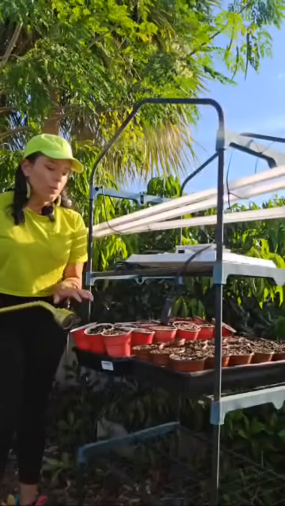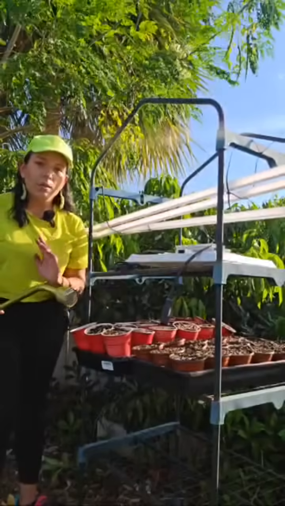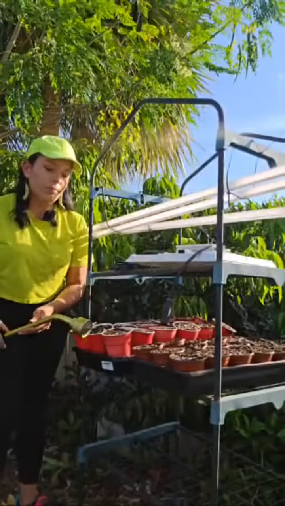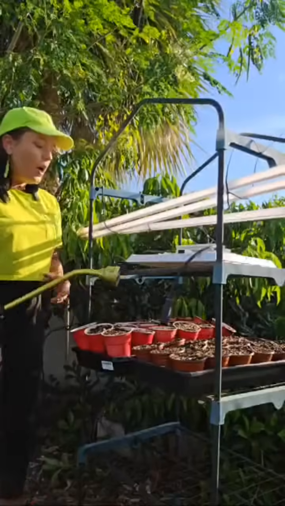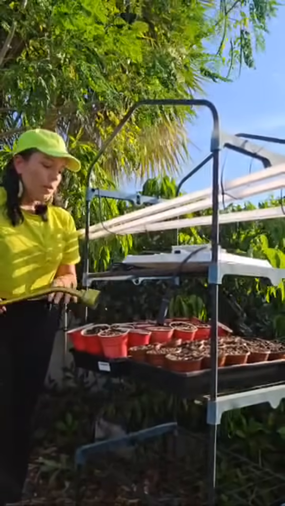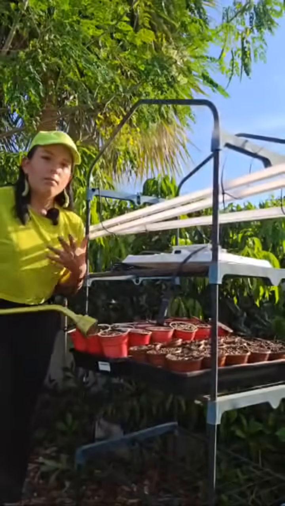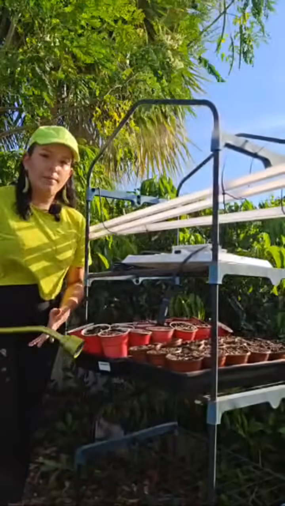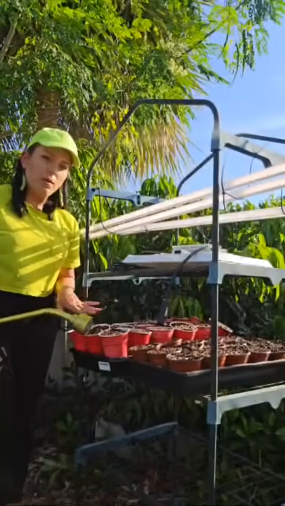Very gentle, because you don't want to splash out the soil and have all the seeds come out. The best way to water your plants is not overhead, because if the leaves are wet, that causes more incidence of diseases. So you always want to avoid that.